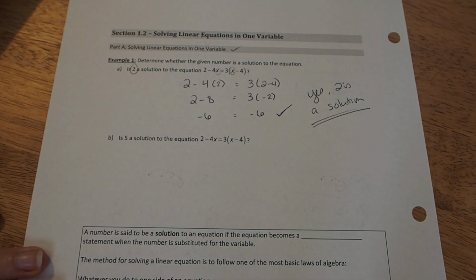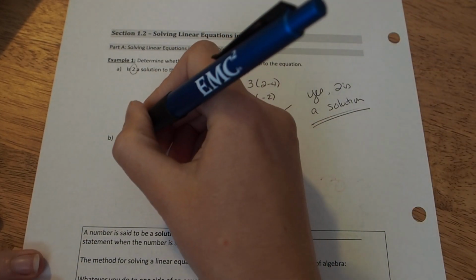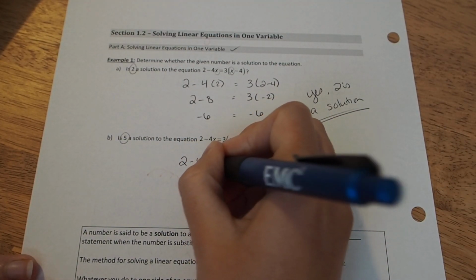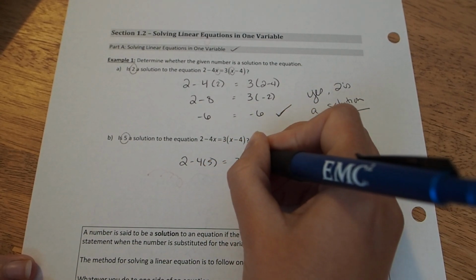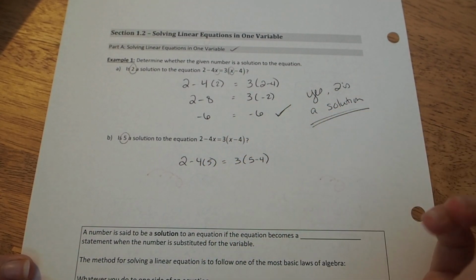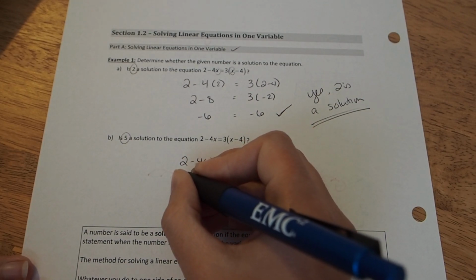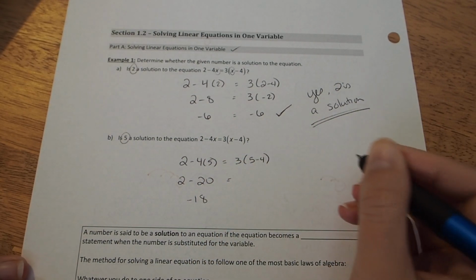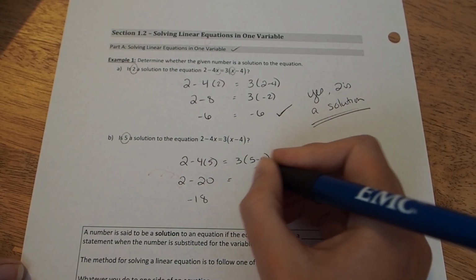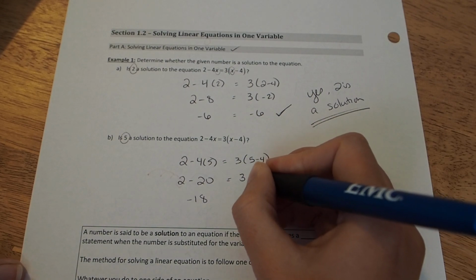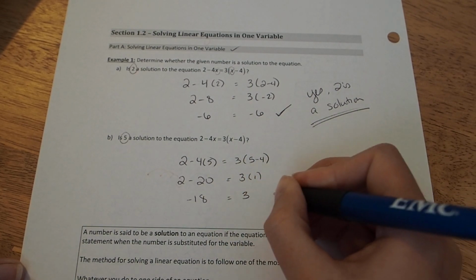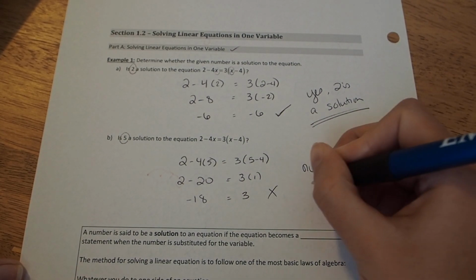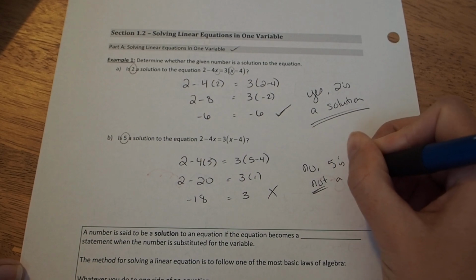In part B, I want to check 5 in the same equation. Is 5 a solution to this equation? So we've got 2 minus 4 times 5. Is that equal to 3 times 5 minus 4? So on the left-hand side, that would be 2 minus 20, which is negative 18. Is that equal to 3 times 5 minus 4, which is 1, which is 3, so that's no. No, 5 is not a solution.